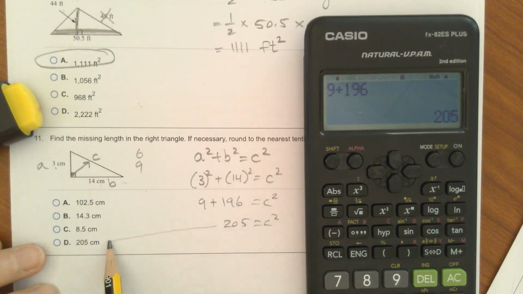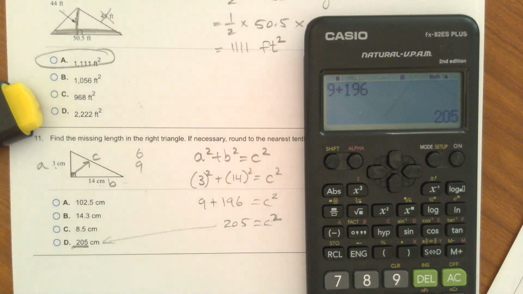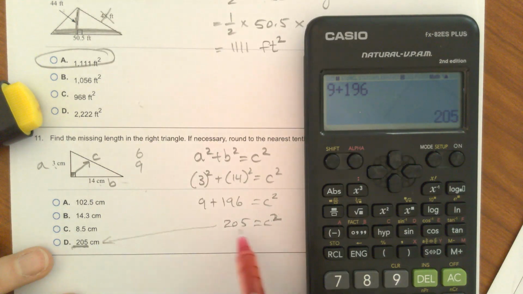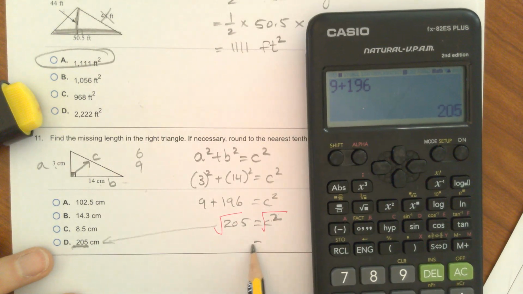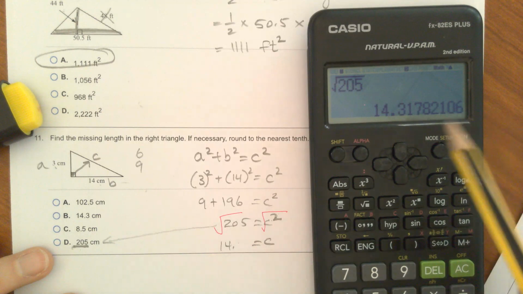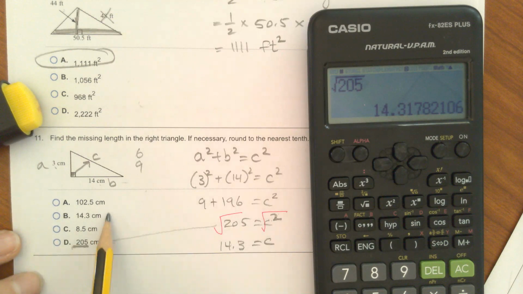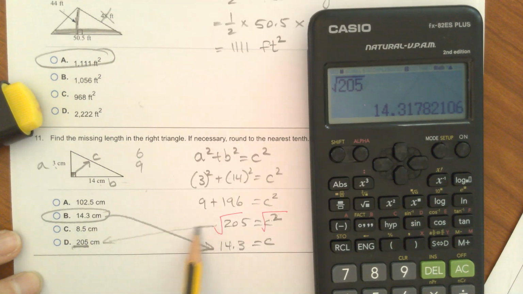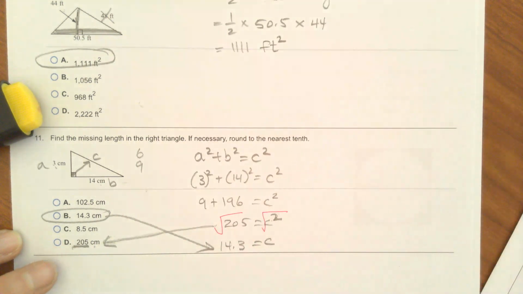Now look, they have 205 there to trick you. You go, oh, I found the answer, but no, be careful, it's C squared equals 205. So that's like C times C is this. You have to take the square root of both sides to find just C. So we have to go the square root of 205. Don't be tricked. Equals 14 point. Now here, 3, 1 is small, so it stays a 3. There we go. So be careful, they're going to give you the answer that's C squared. Don't take it. Okay?